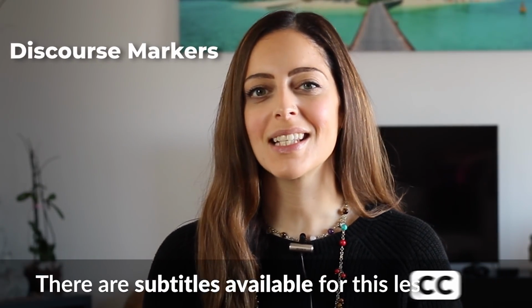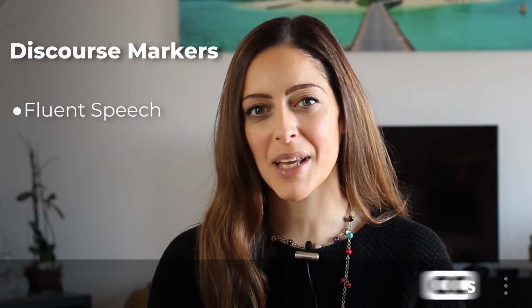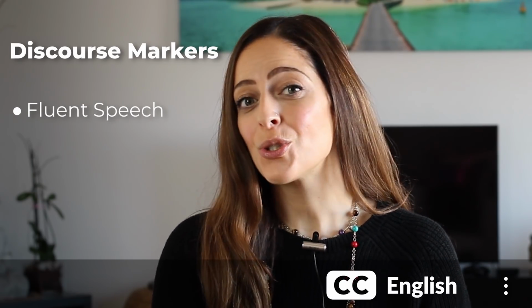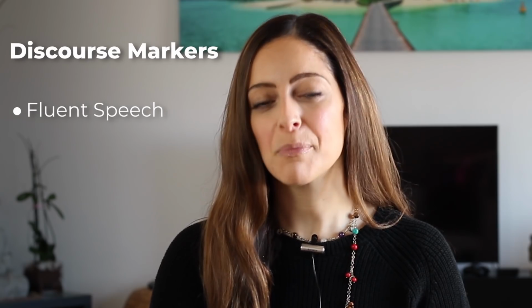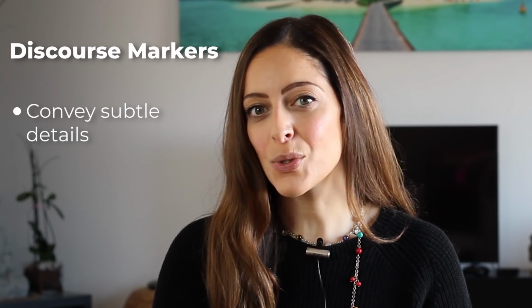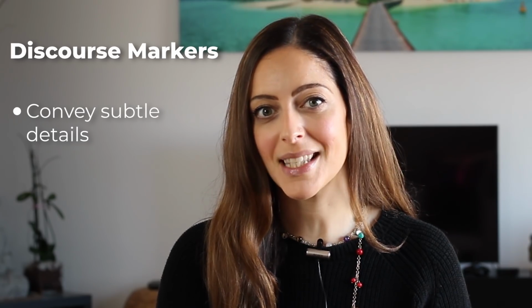Discourse markers certainly are one of the most important aspects of fluent speech. Sure, they might just look like space fillers, but we actually use them to connect, manage, and organize what we say. They can convey subtle details and show the listener how to interpret what the speaker is saying.